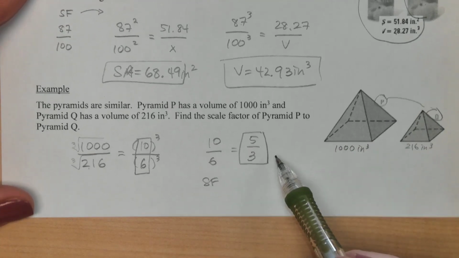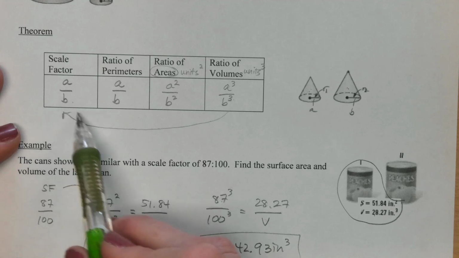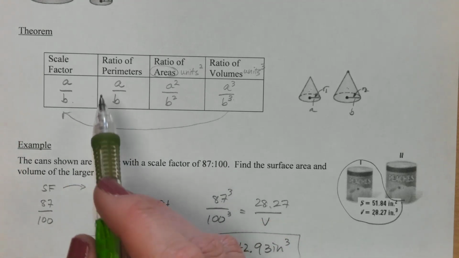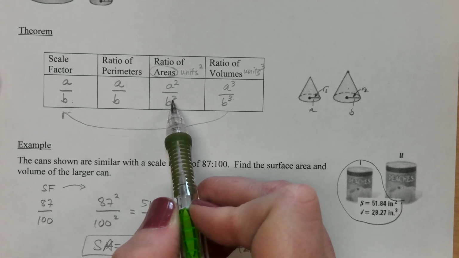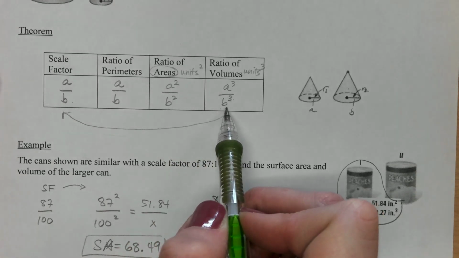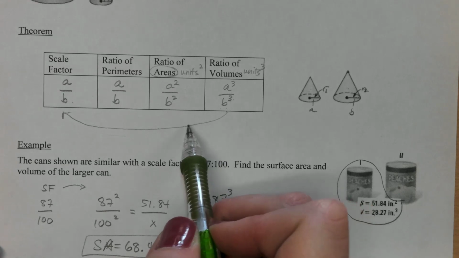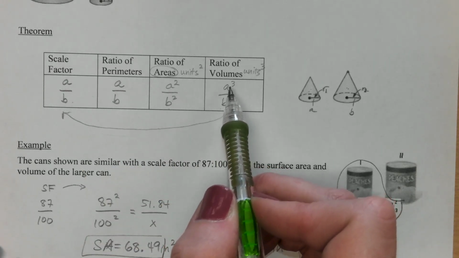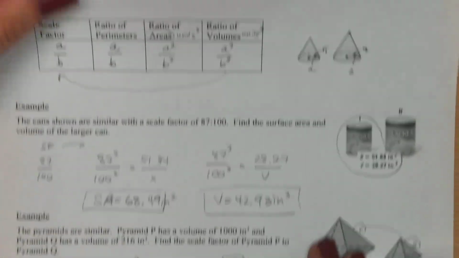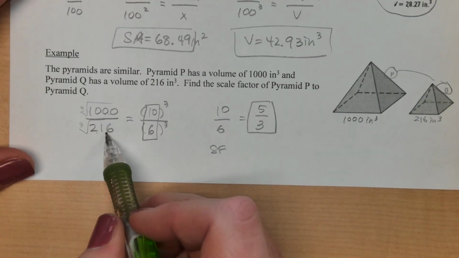So I can take information no matter where it is in the table, and I can move forward and backward depending on what I need to find. So if you get scale factor and need to work with areas, you just have to square them. If you want to work with volumes, you cube them. And if you happen to get volume, the way that you can work backwards is just by cube rooting. So figuring out what cubed would equal, in our example, the 1,000 and the 216.